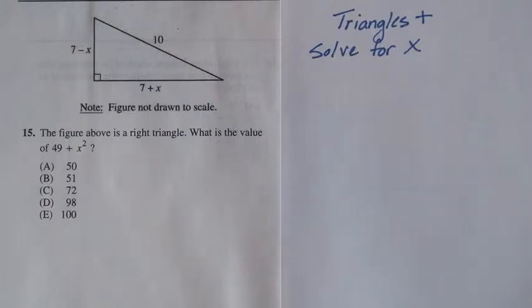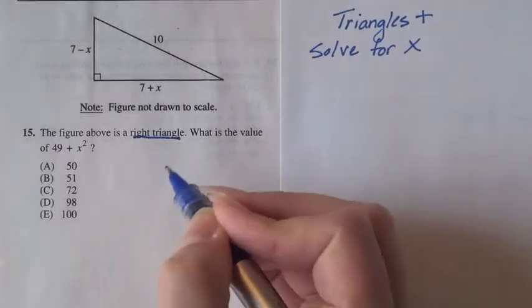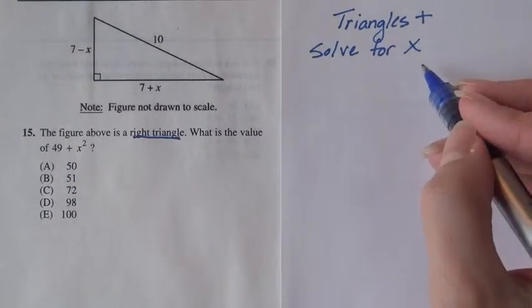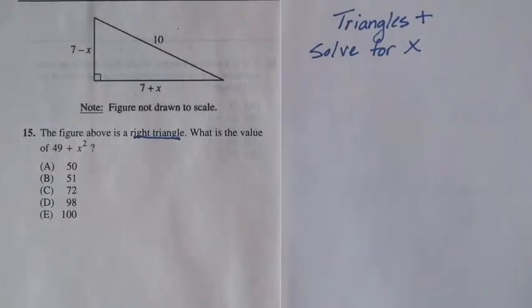Question 15 reads, the figure above is a right triangle. What is the value of 49 plus x squared? This is both a triangles and a solve for x problem because it employs techniques from both of these chapters.